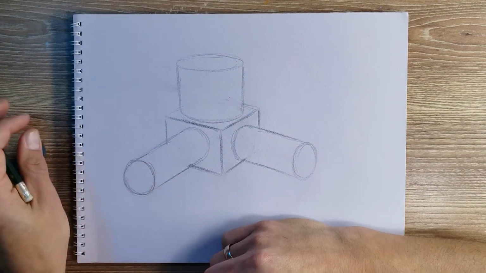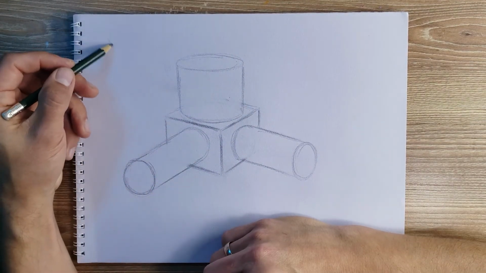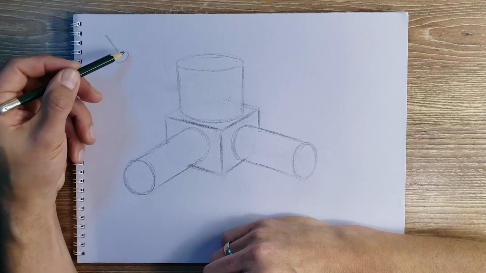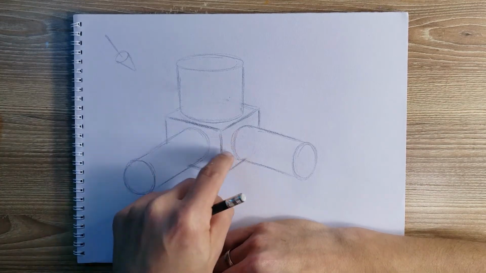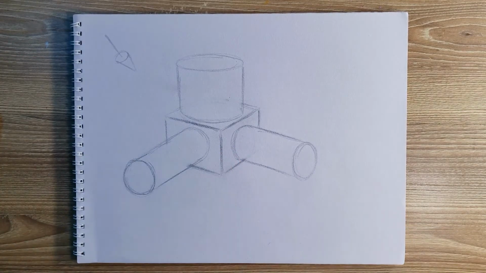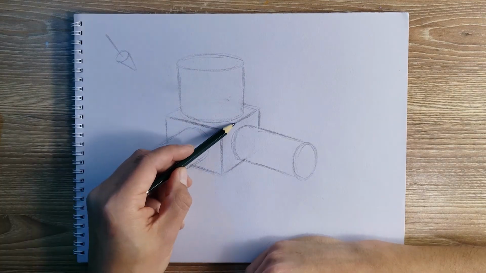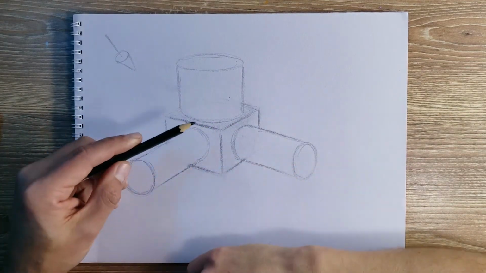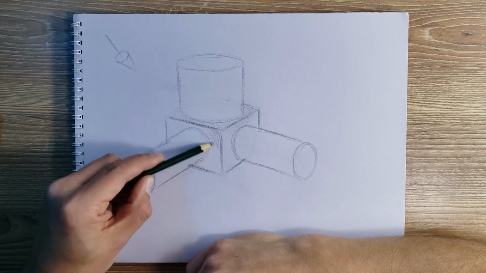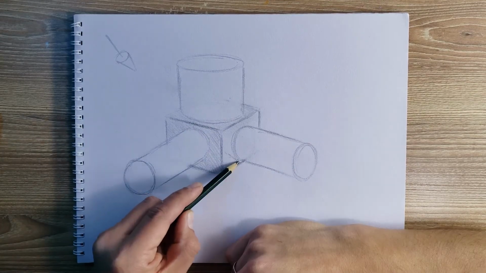To keep a consistent light, we're going to have a light coming from the left, a little bit from the front and from the top. So we're going to start shading the cube first because it's the easiest shade. So we have the lightest part up here, a mid-tone over here on the left side of the cube, and the darkest area in the right side of the cube.